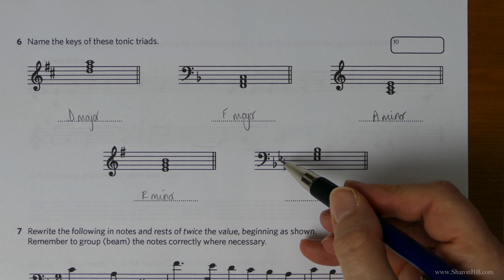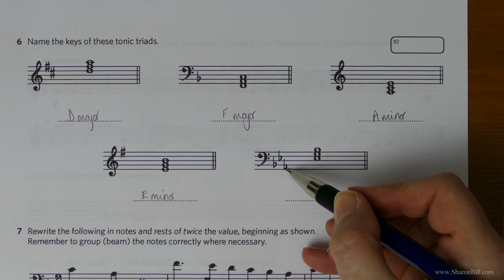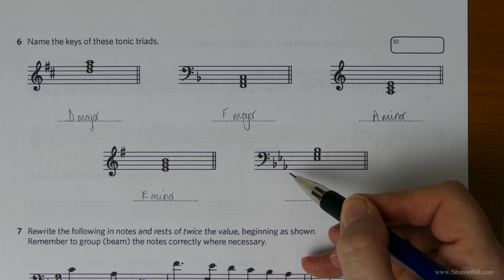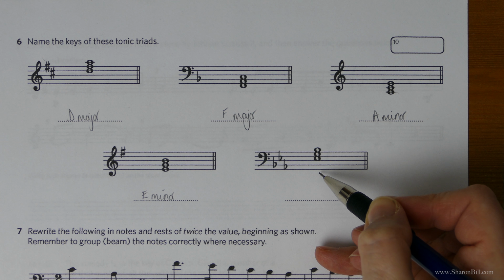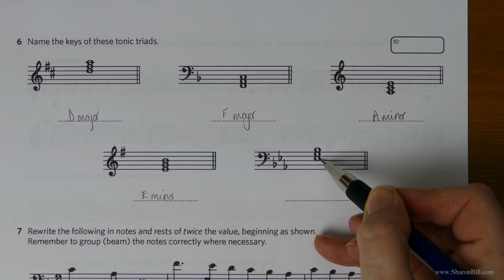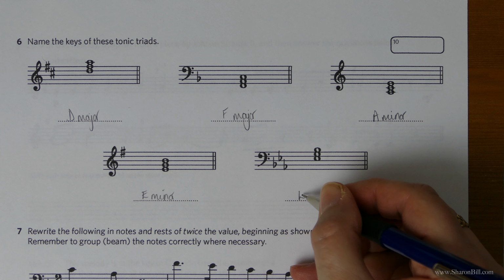Last one, we've got B flats, E flats, A flats. So it could be E flat major or it could be C minor. And we can see that our key note is E flat, we've got E flat, G, B flat. It must be E flat major.